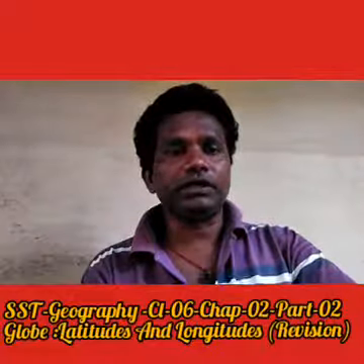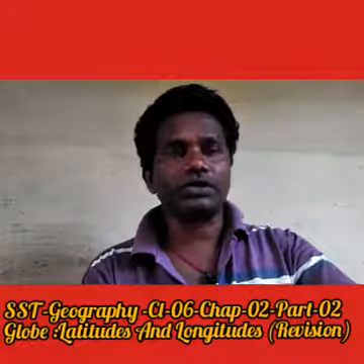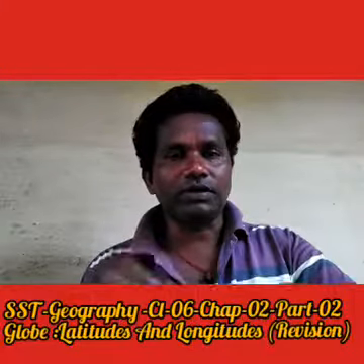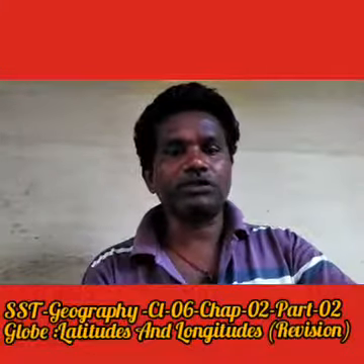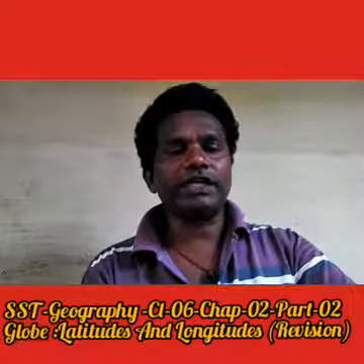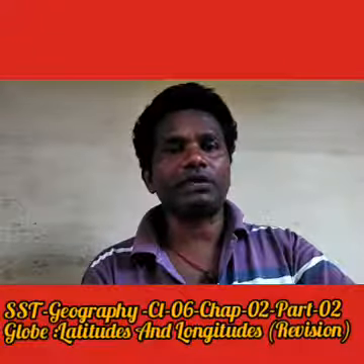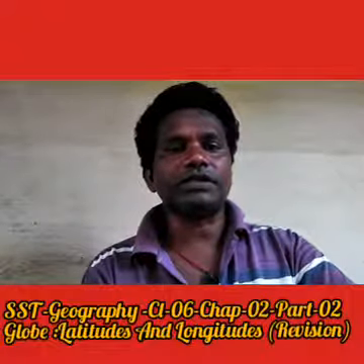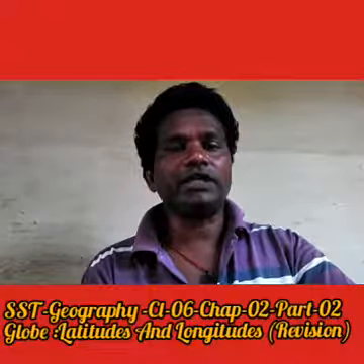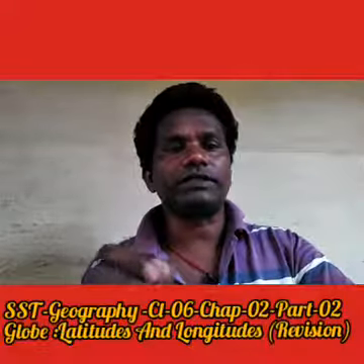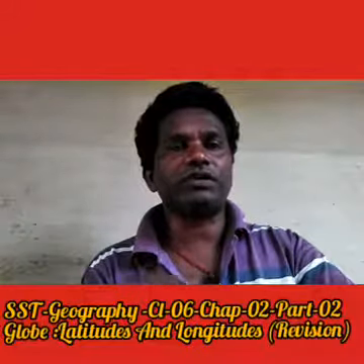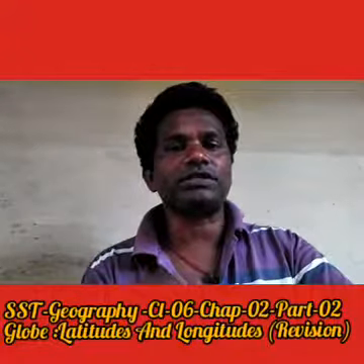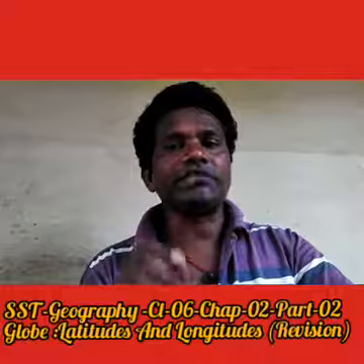First we'll go with the heat zones of the earth. Which are the heat zones? We'll discuss that in this subtopic. The areas between the Tropic of Capricorn and the Tropic of Cancer receive direct sun rays and get maximum heat. This area is called the torrid zone. Listen carefully: the areas between the Tropic of Capricorn and the Tropic of Cancer receive the direct rays of the sun and get maximum heat.